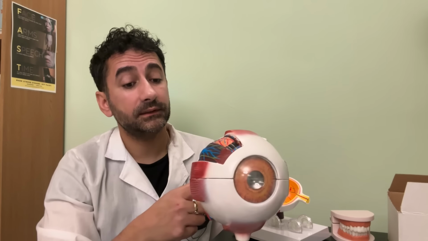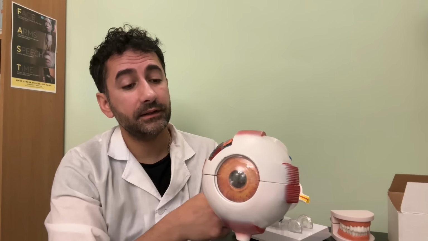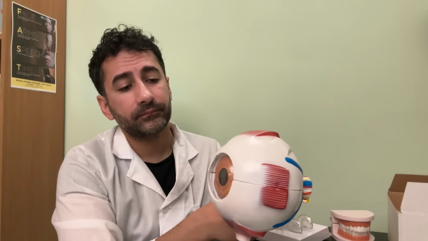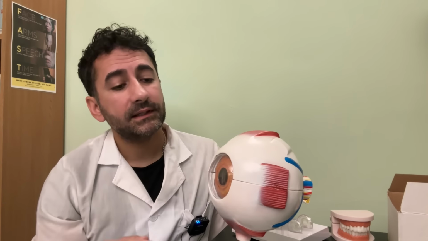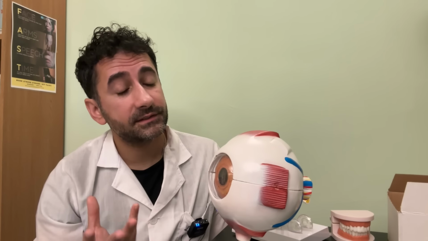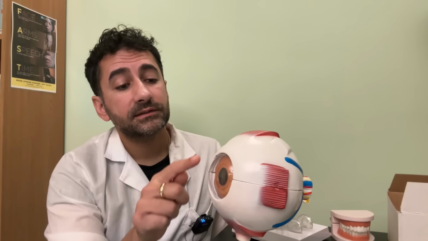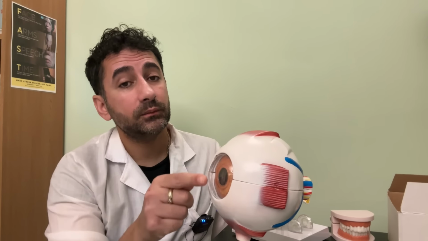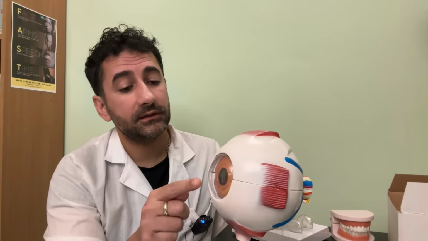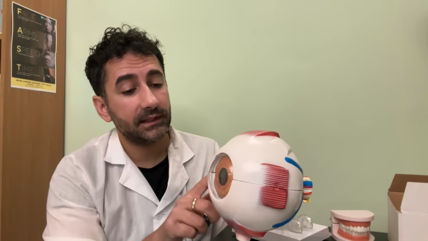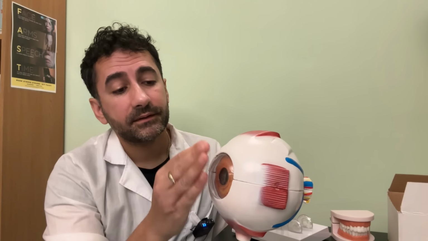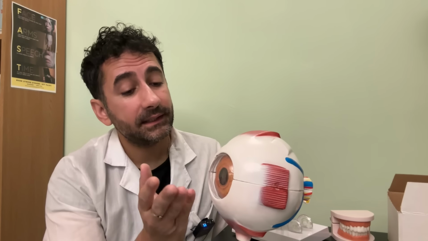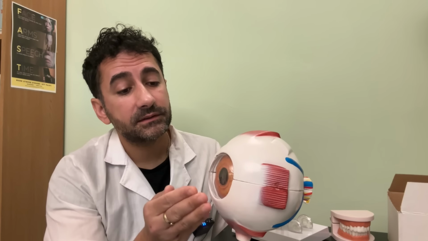It's a beautiful model of the human eye. So let's look at the various structures. So of course, we're starting with the window to the eye. That's the cornea. Okay, what should be clear optical surface.